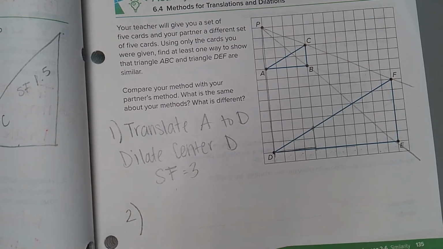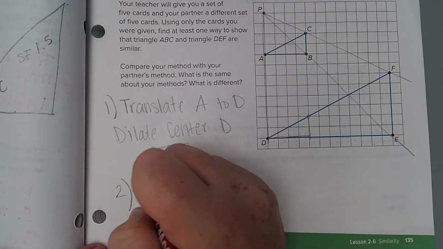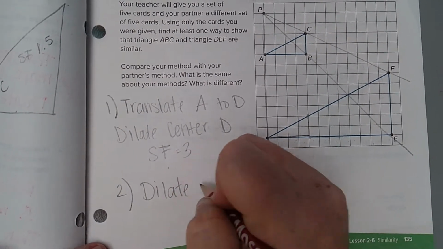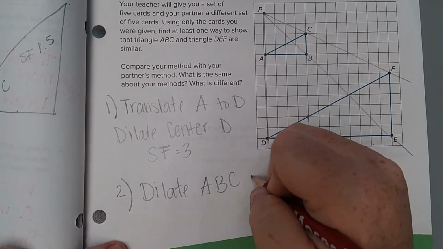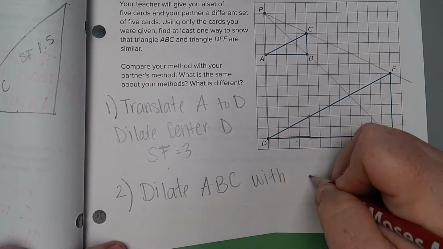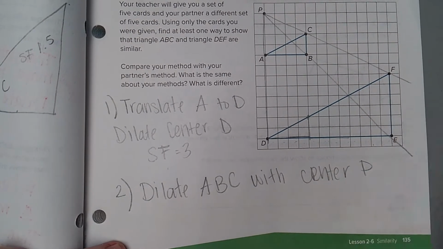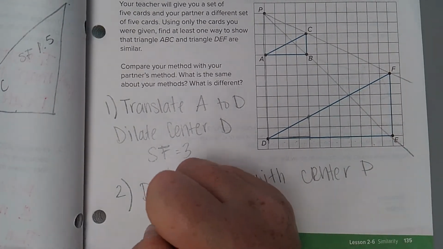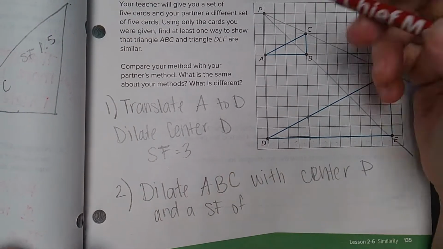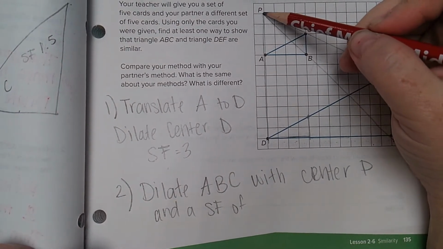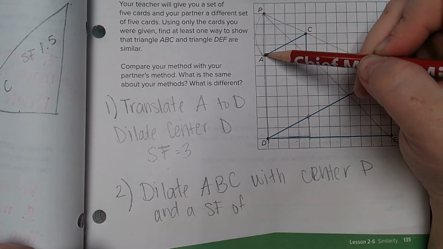Another way, you could have said dilate A, B, C with center P and a scale factor of, so originally A, P and A are 1, 2, 3, 4 units apart.